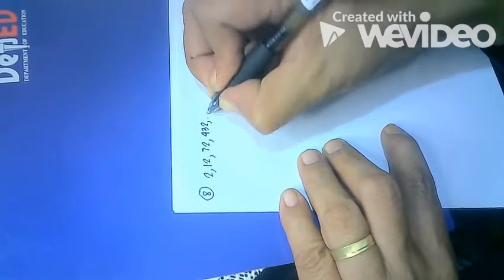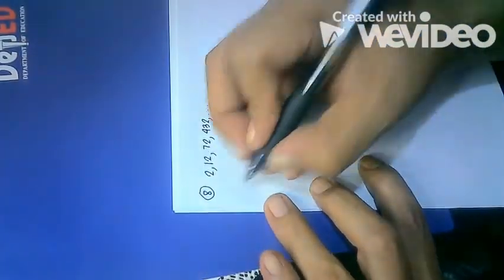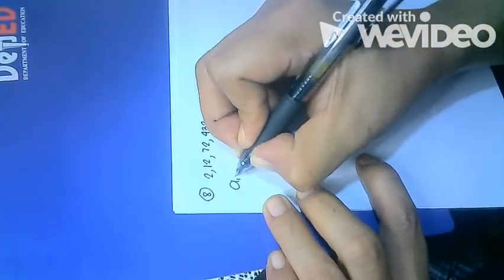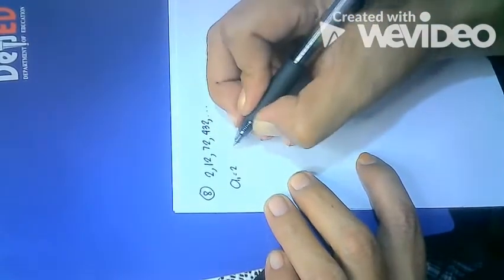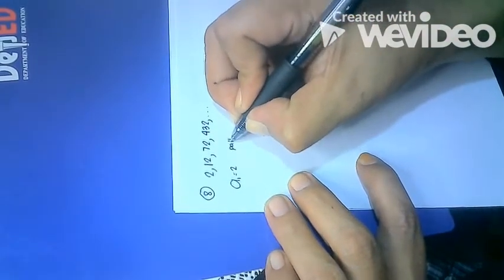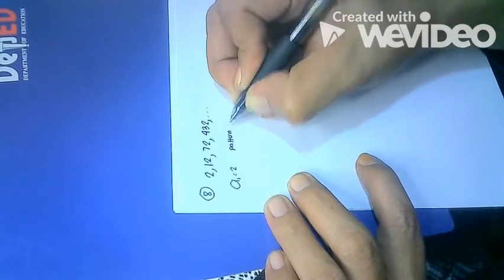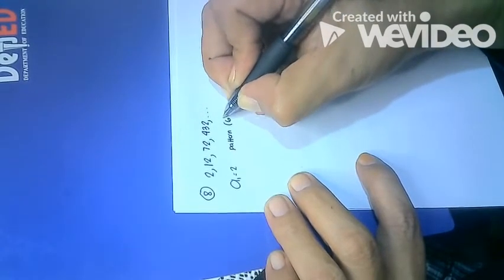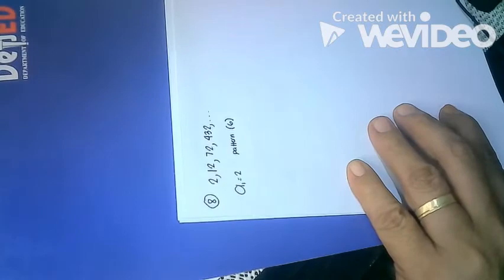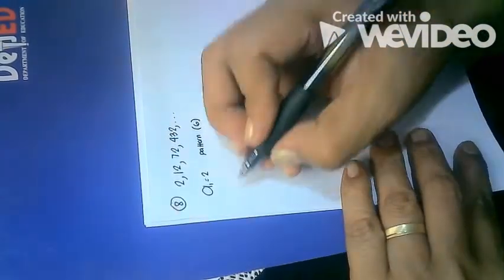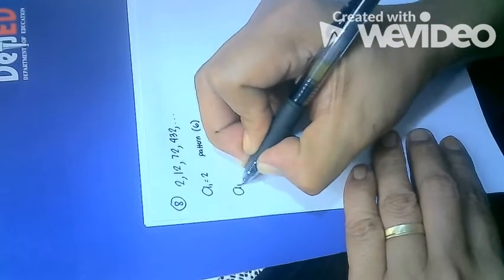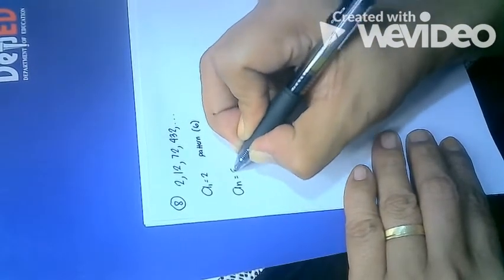And so on. So determine: your a sub 1 is 2 and the pattern is multiplied by 6. So automatically you write a sub n equals 6 to the n.